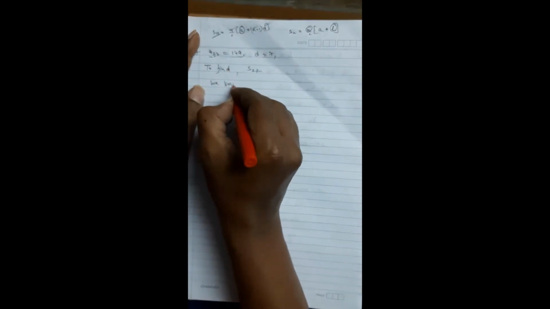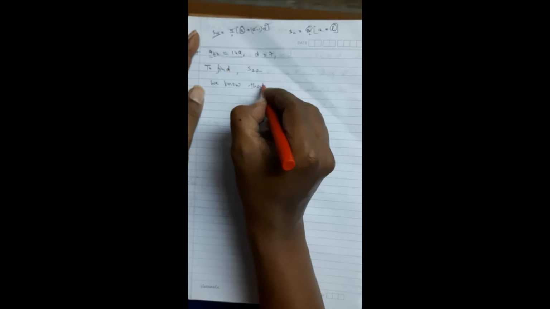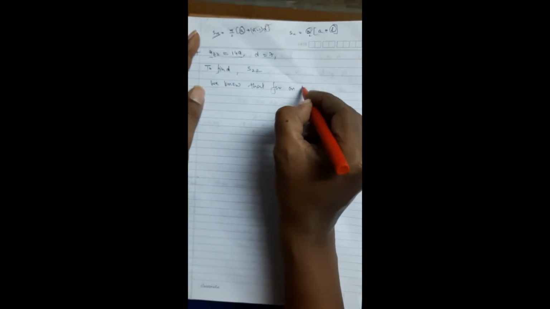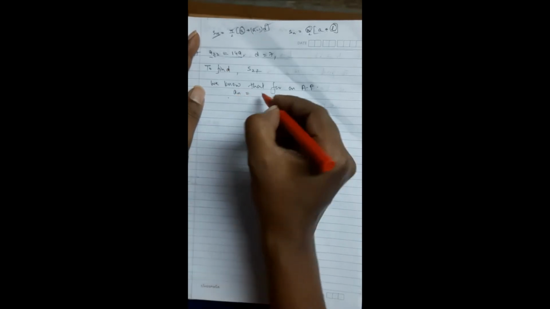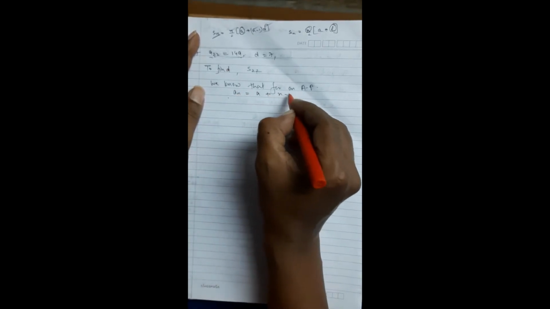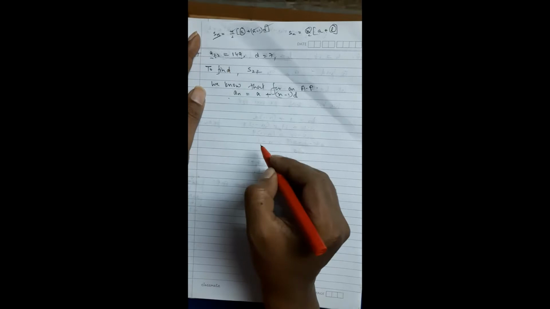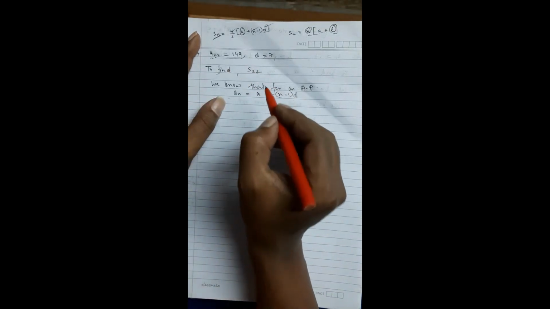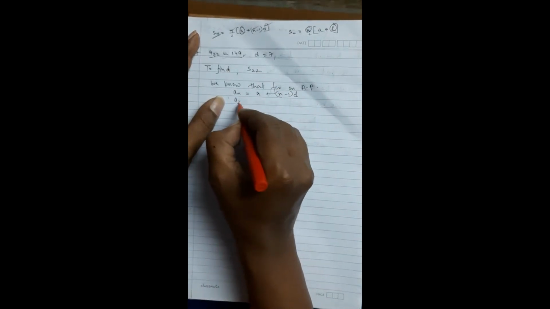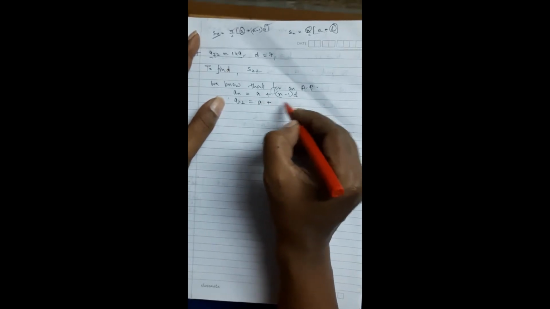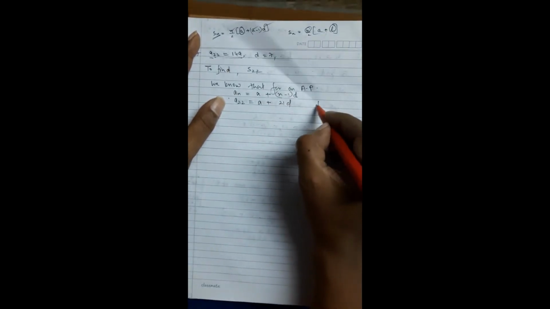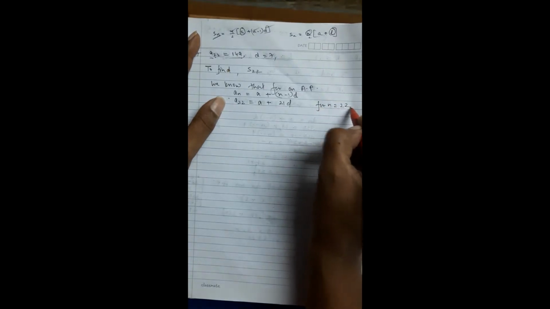We know that for an arithmetic progression, An is equal to A plus n minus 1 into D. Now we are using it for A22. A22 is equal to A plus 22 minus 1, 21D, for n is equal to 22.